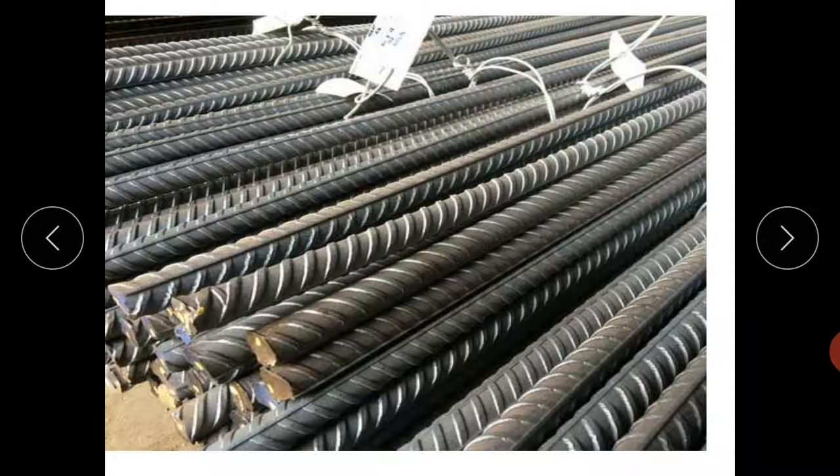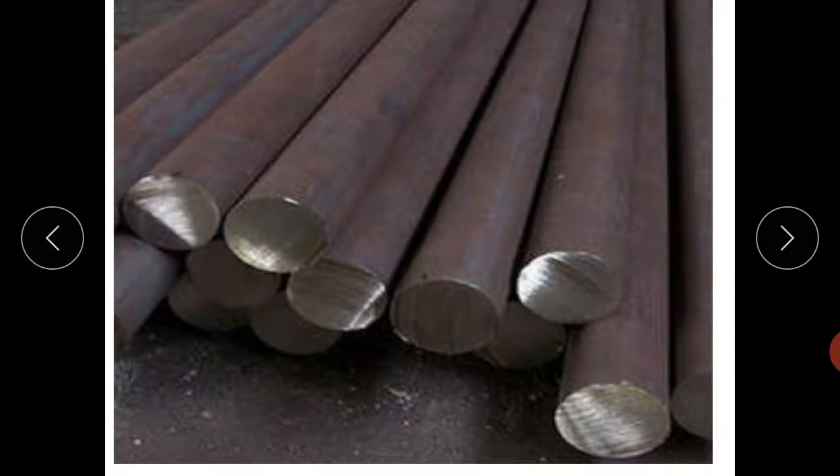So torsteel has higher yield strength. This is the picture of torsteel and mild steel. It is less ductile as it has a larger carbon content, which means as carbon content increases, ductility decreases. Mild steel has a plain surface with round bars, and they are more ductile than torsteel, but torsteel has larger yield strength than mild steel.